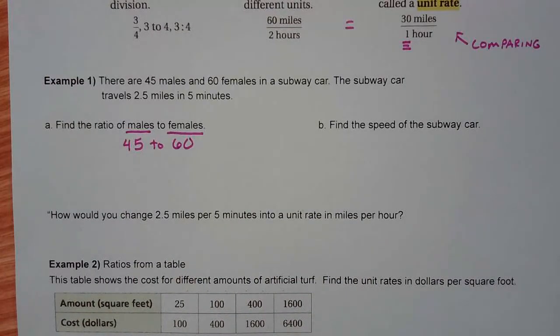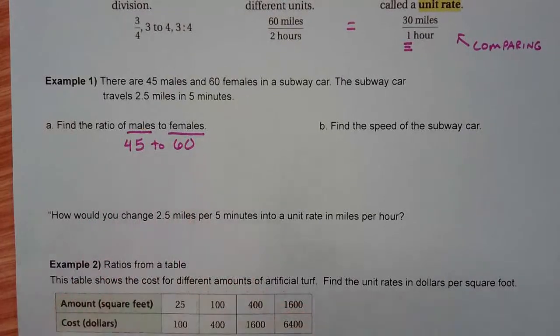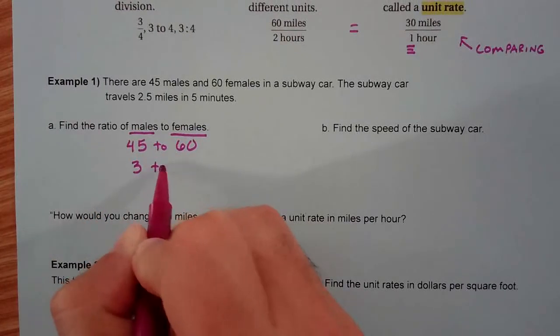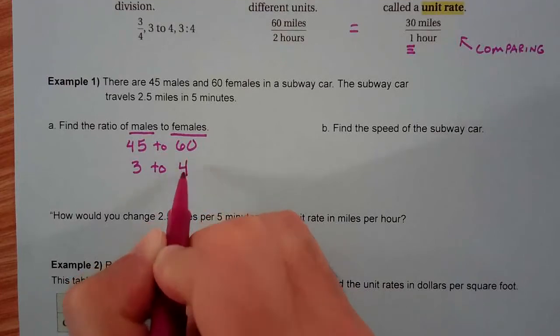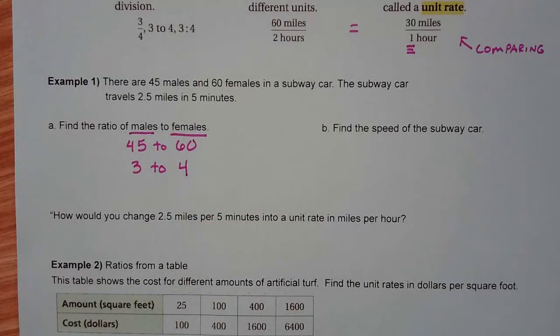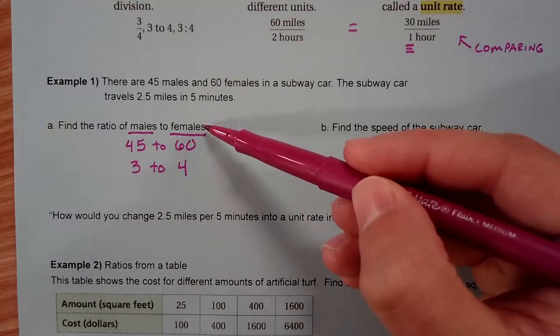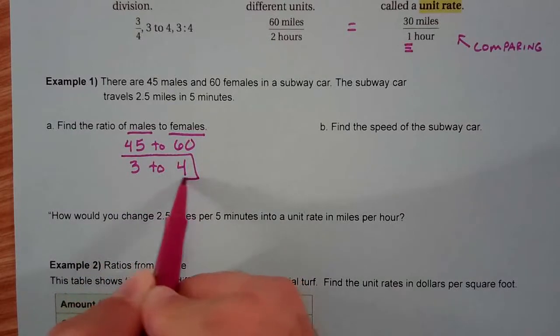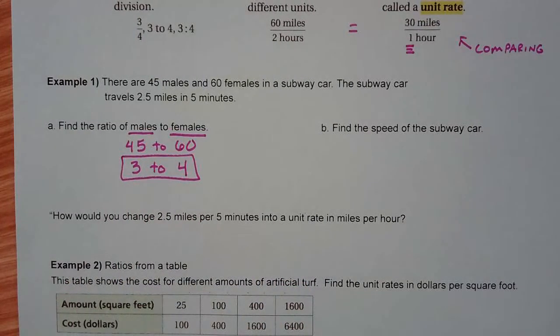This is a good ratio. I want to simplify the ratio. So in order to simplify the ratio, I want to find out what value I can divide them both by. 15. So 45 divided by 15 is 3. 60 divided by 15 is 4. So my ratio is 3 to 4. If I would have written 4 to 3, that would imply that there's 4 males to every 3 females because of how the ratio was written. So we do want to be really careful there. And we always want to simplify our ratios.